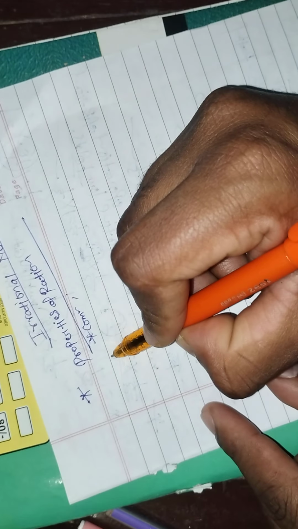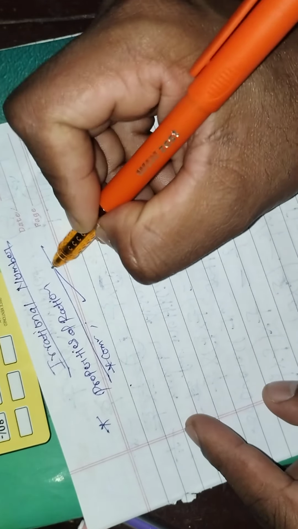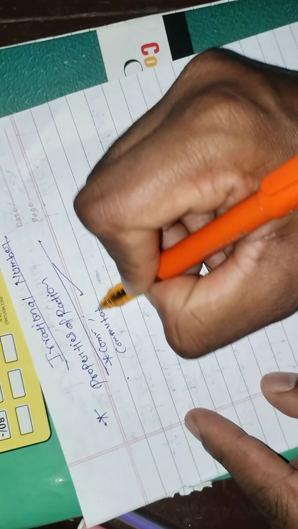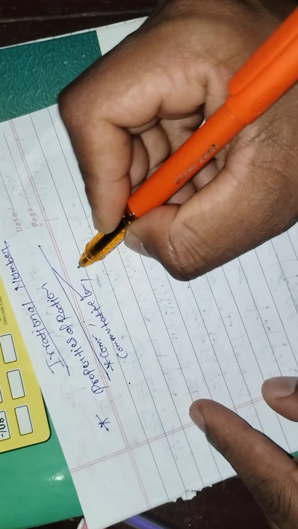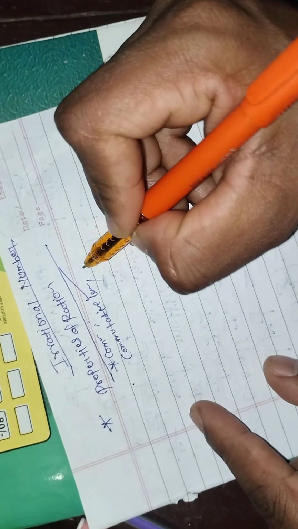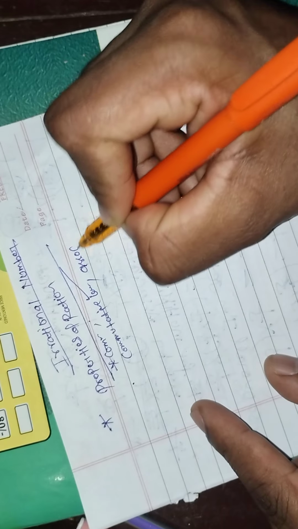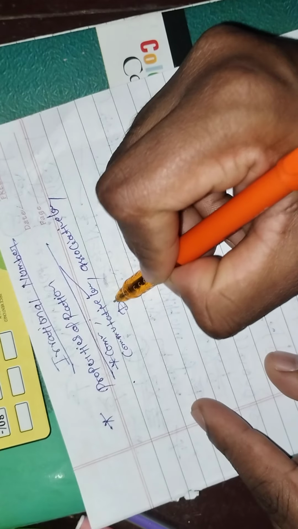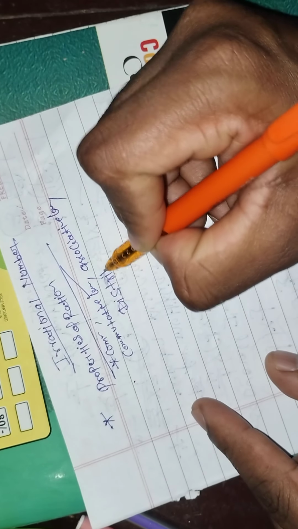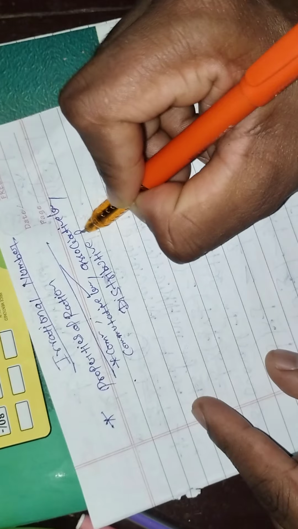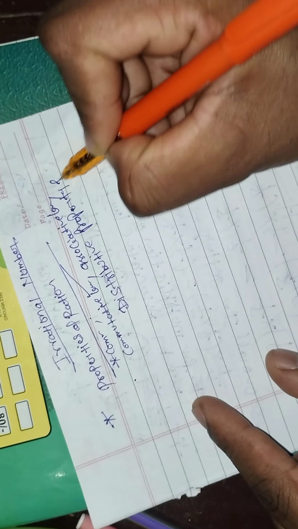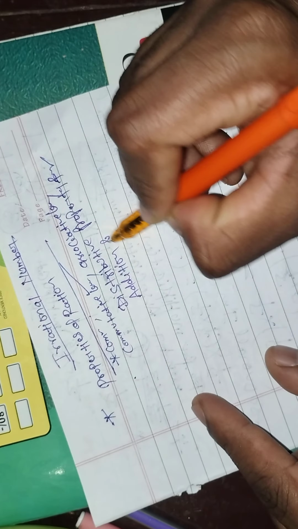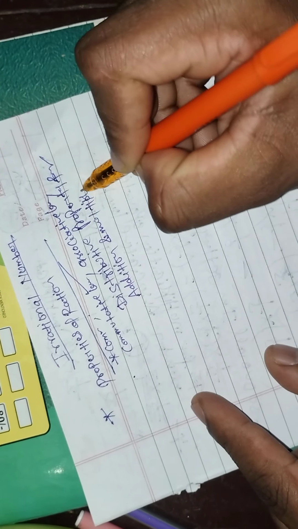Irrational numbers also satisfy the commutative law, and next they also satisfy the associative law and the distributive property for additions and multiplications.